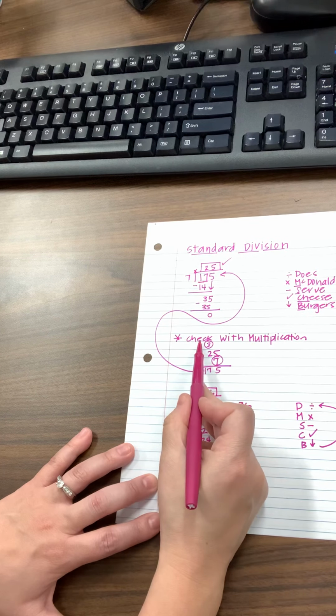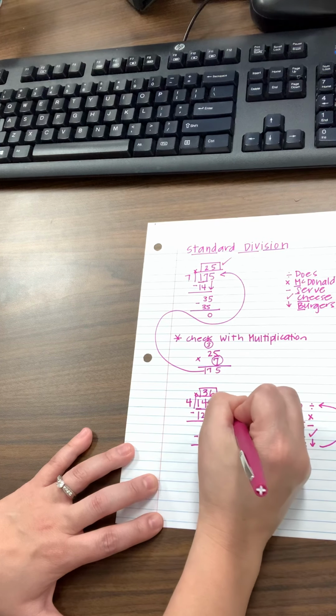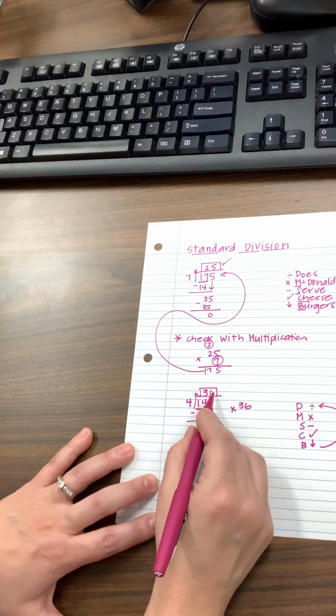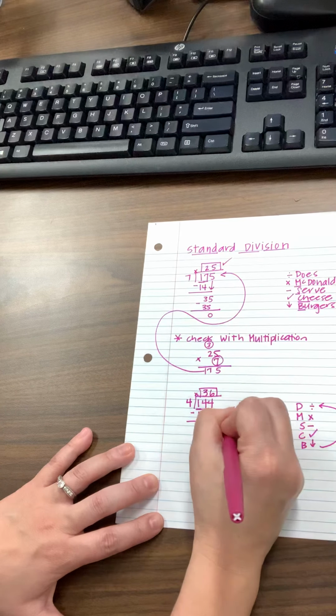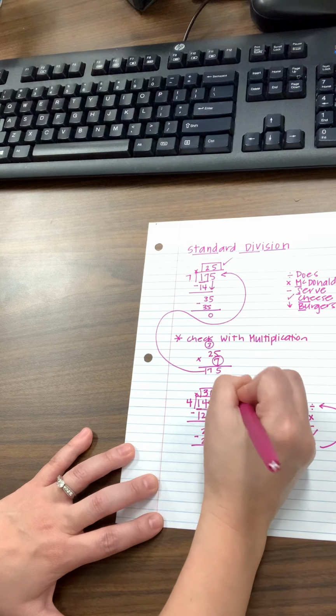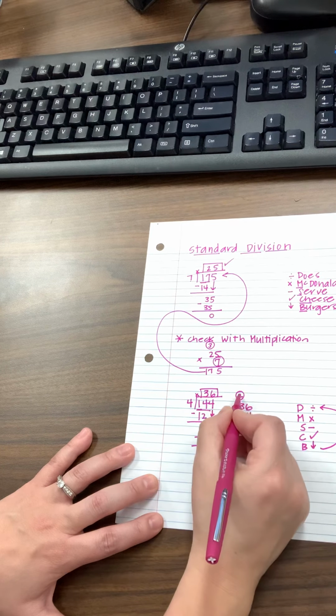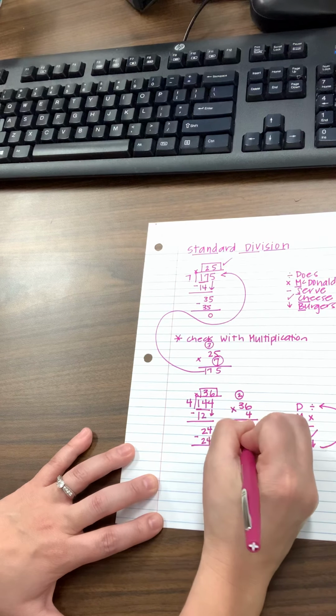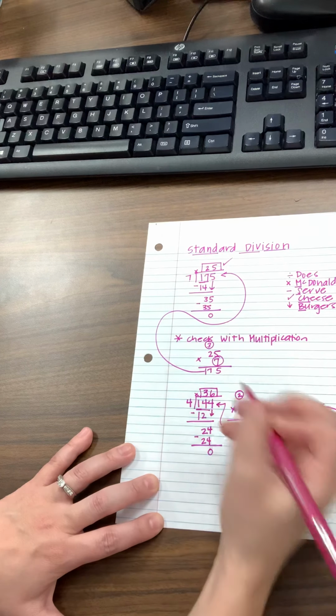Remember, we're going to check every problem with multiplication because it is the inverse operation. We're going to multiply 36 times 4. 6 times 4 is 24. Write the 4 and carry the 2. 4 times 3 is 12, plus 2 more is 14, which is correct.